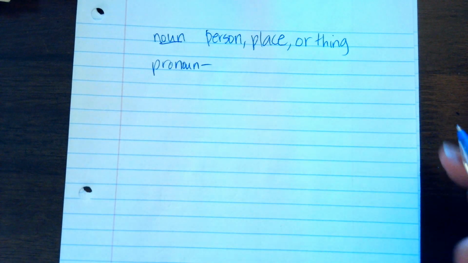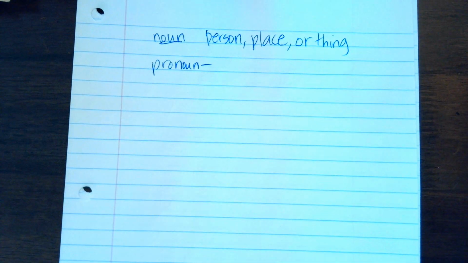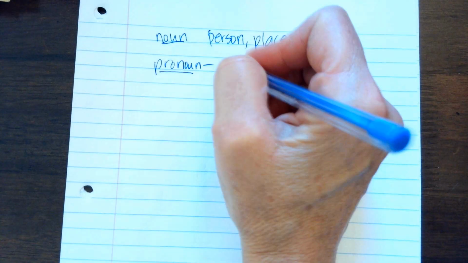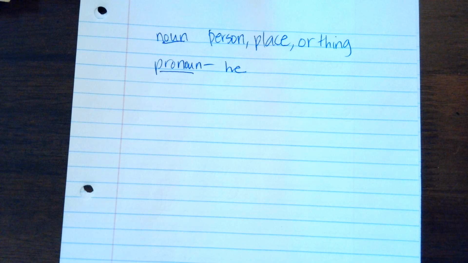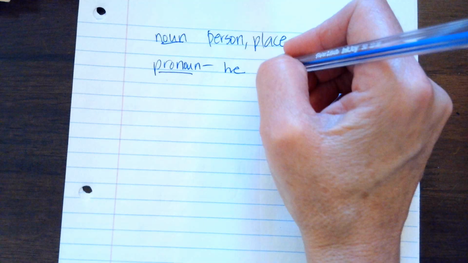Okay, a pronoun is a word that we replace a noun with. So if I said, Cade is here, I'm not going to say Cade every single time. So sometimes I might say, he is doing math. If it was Lila, I wouldn't say Lila every single time. I would say she.